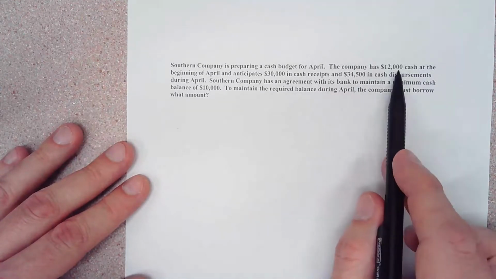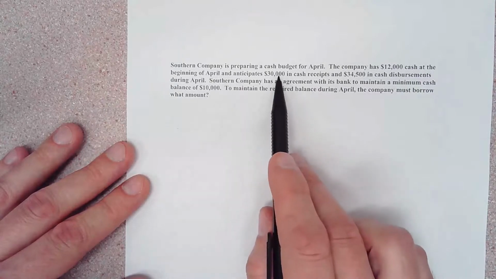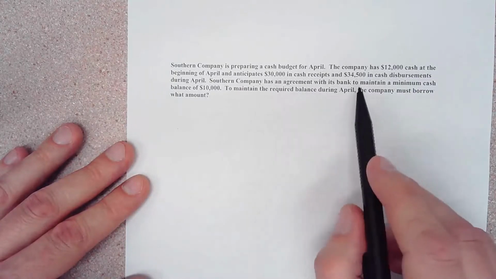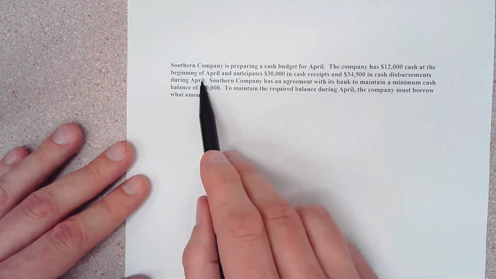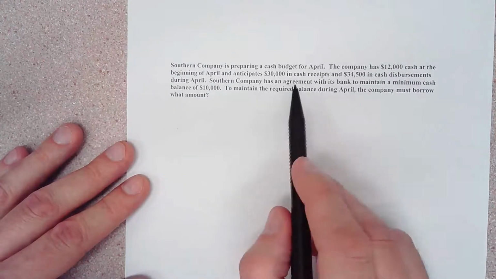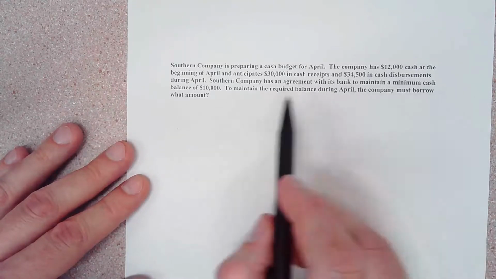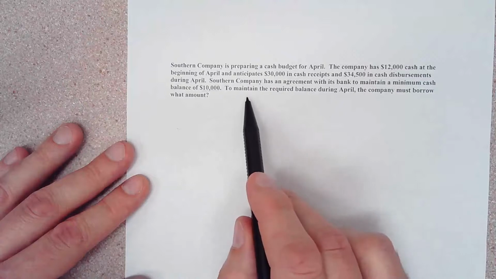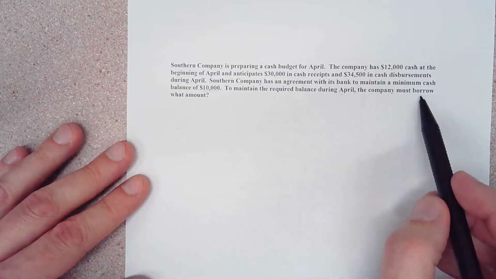The company has $12,000 at the beginning of April and anticipates $30,000 in cash receipts and $34,000 in cash disbursements during April. Southern Company has an agreement with its bank to maintain a minimum cash balance of $10,000. To maintain the required balance during April, the company must borrow what amount?